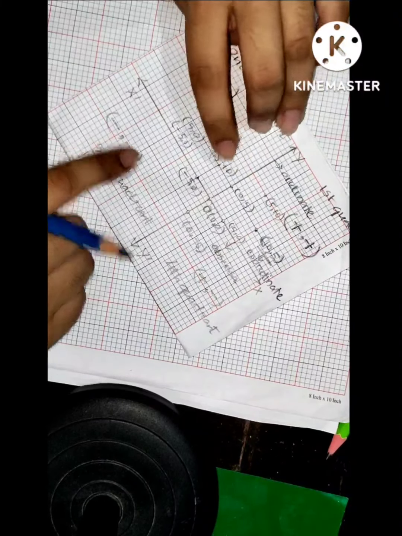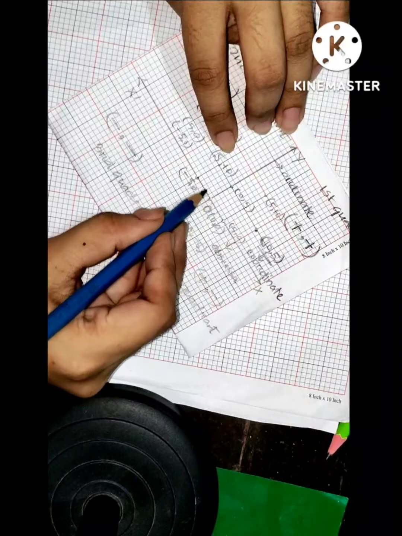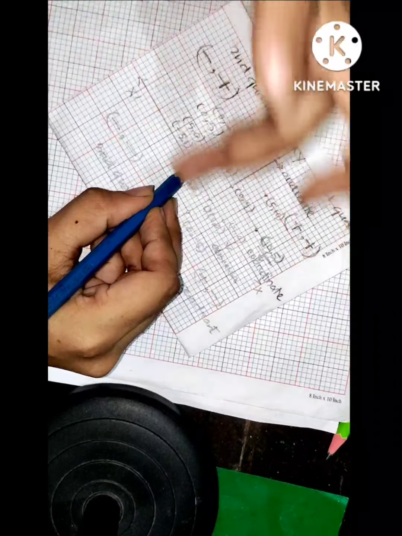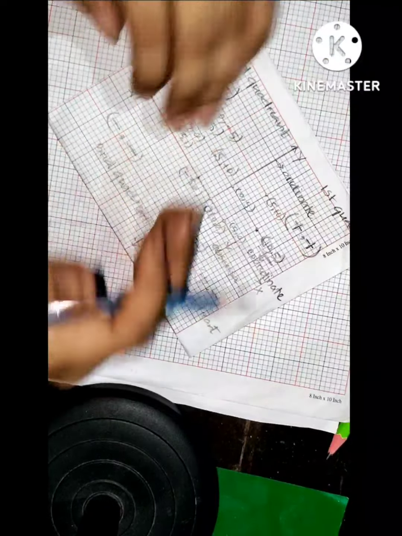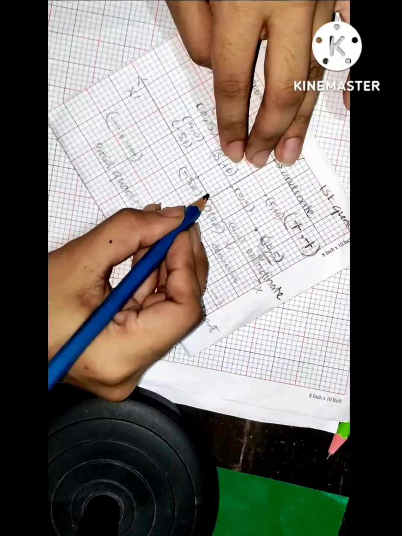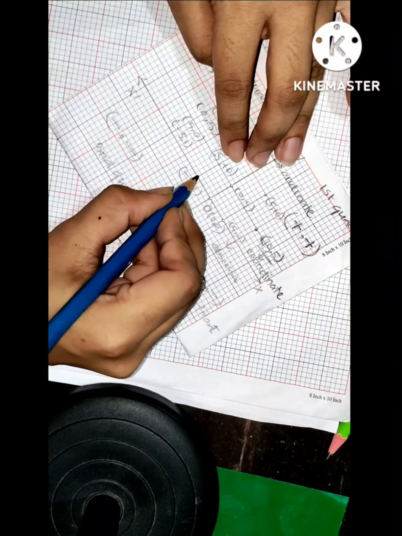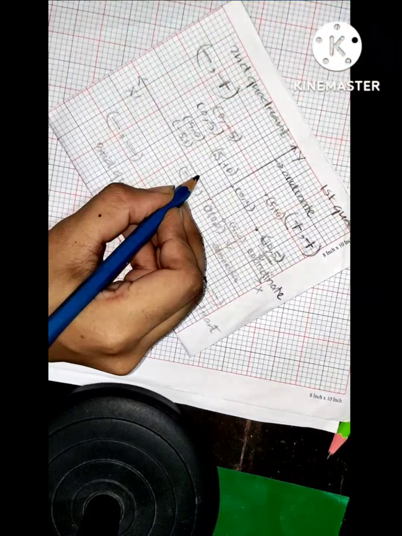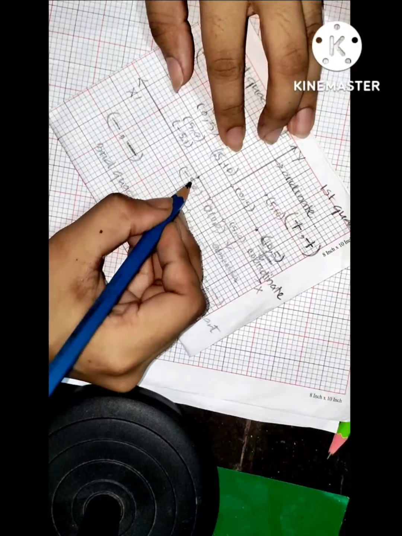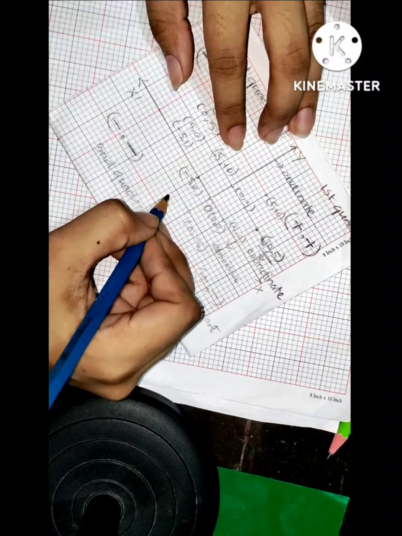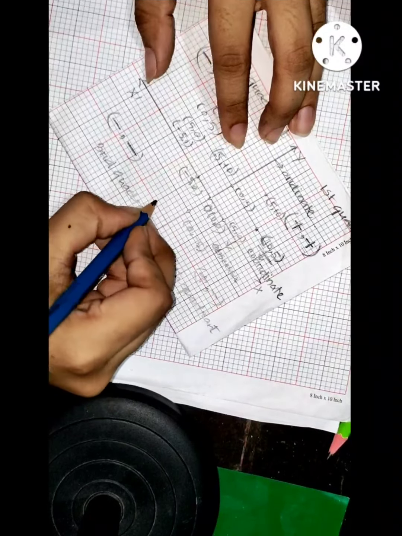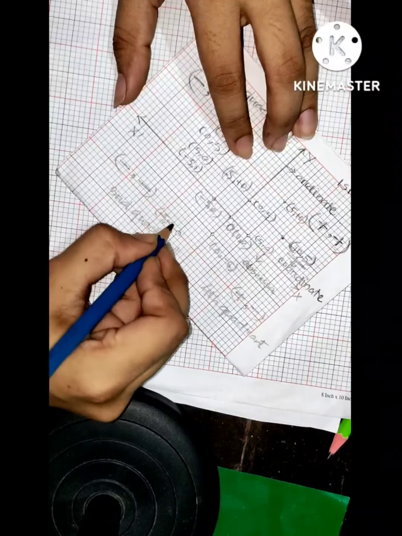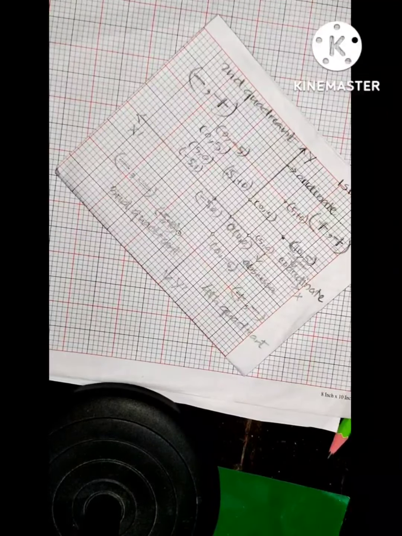That means we have to go through the x-axis minus 5, and then parallel to the y-axis minus 10. So 1, 2, 3, 4, 5. Now we are done with the x-axis. Now the y-axis, so minus 10. 1, 2, 3, 4, 5, 6, 7, 8, 9, 10. So this point is minus 5, minus 10.